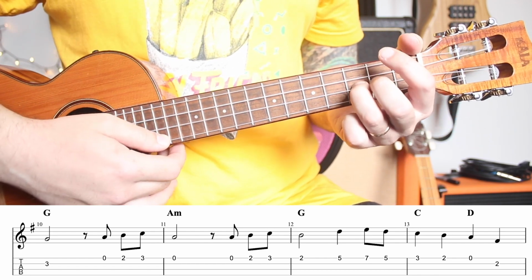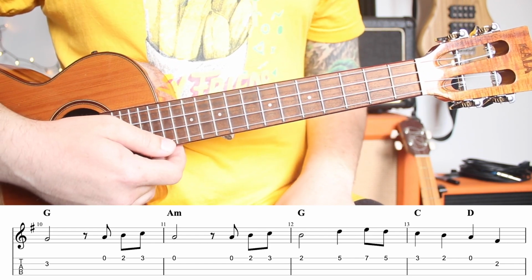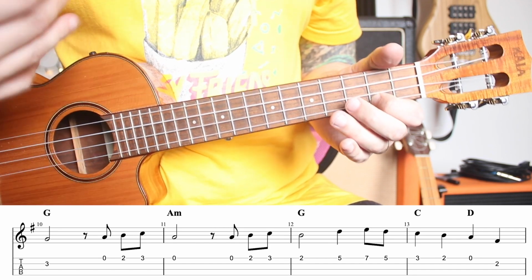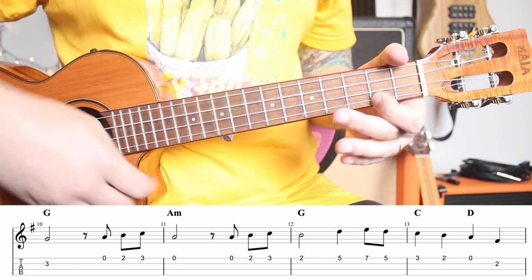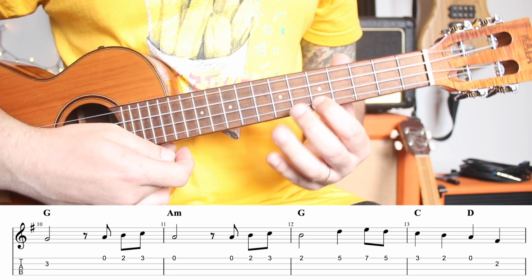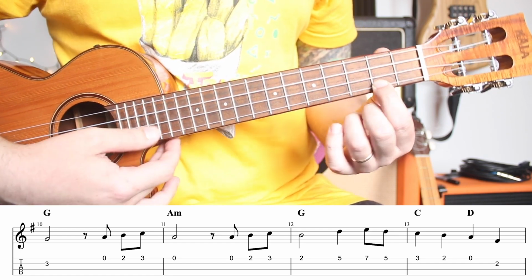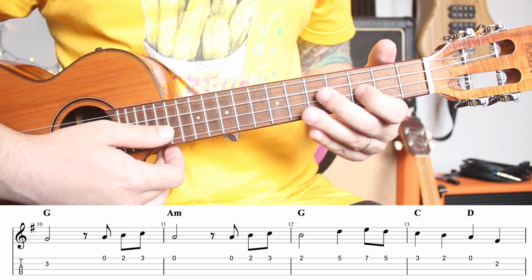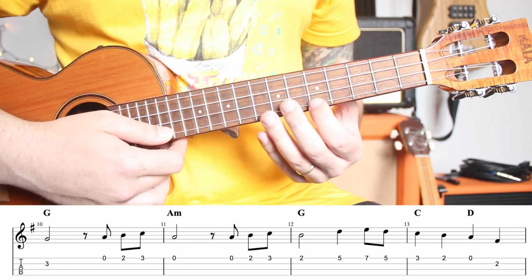So we get 1, 2, 3, and 4, and 1, 2, 3, and 4, and 1. Similar phrase, but this time we finish on the 2nd fret of the A string instead of the open A. Then we come up 5th fret, 7, 5, 3, 2, open, 2. Then it would flip over to the G. So that last little run would be.